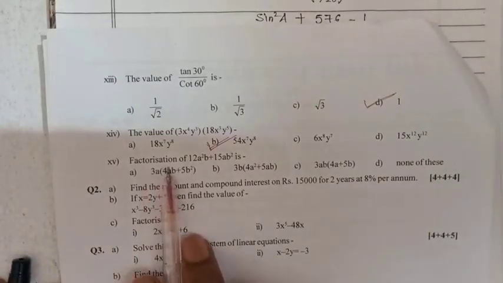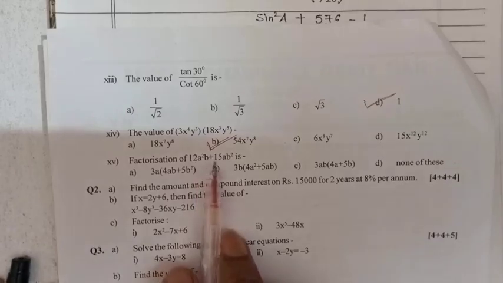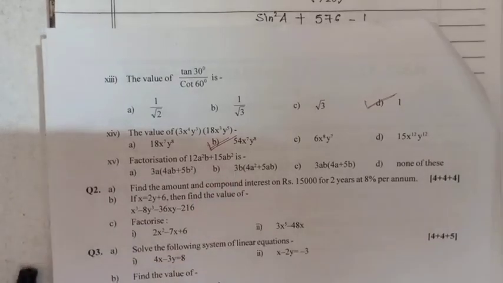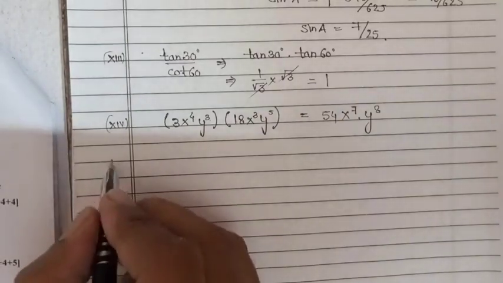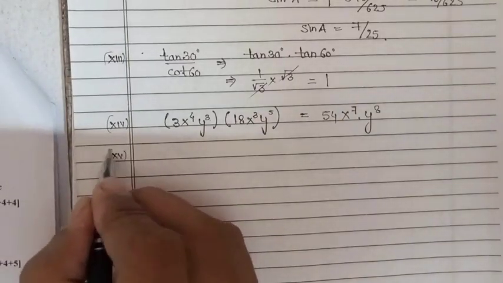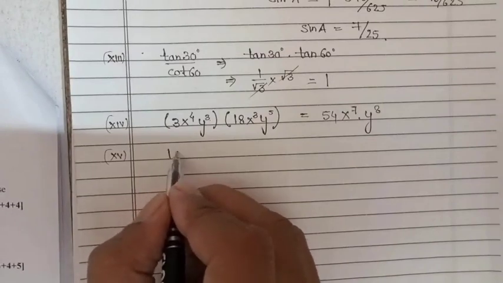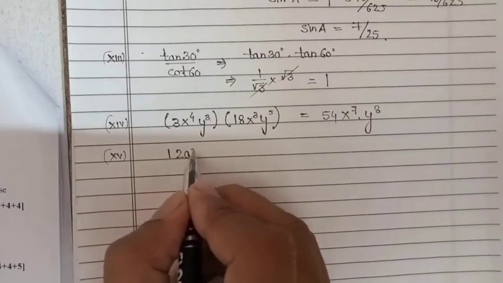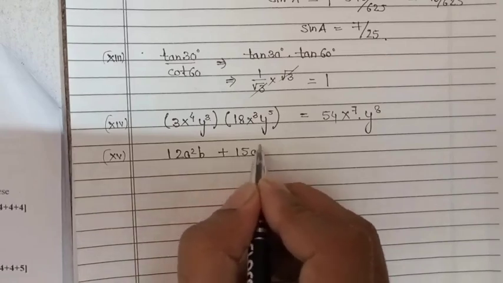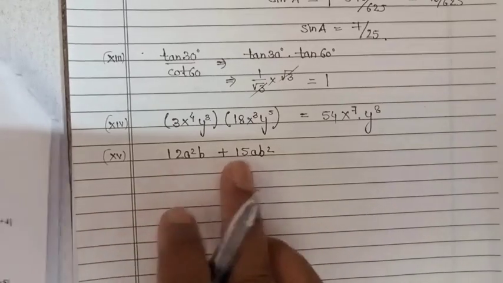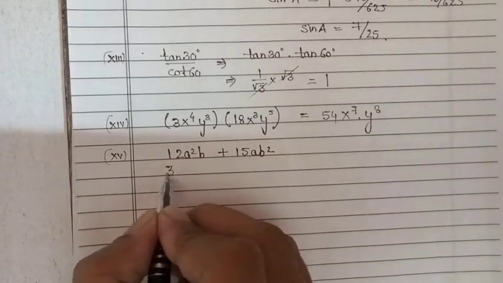The last part, we have to find the factorization of 12a square b plus 15ab square. First of all, taking common from the numeral part, it's 3.